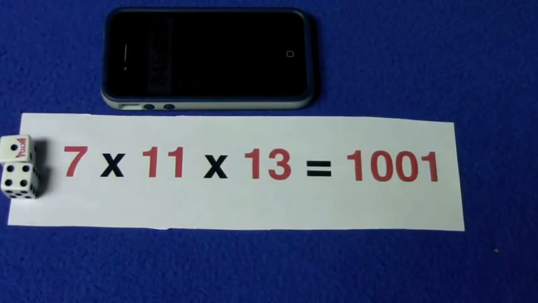So I think this is a pretty cool little mathematical trick. Let me know what you think.